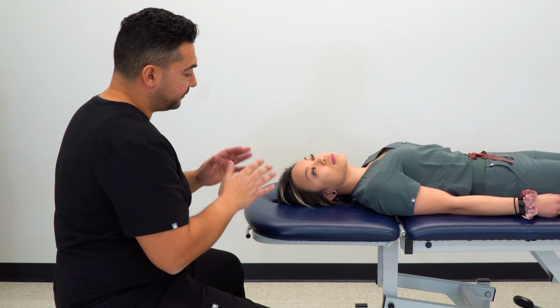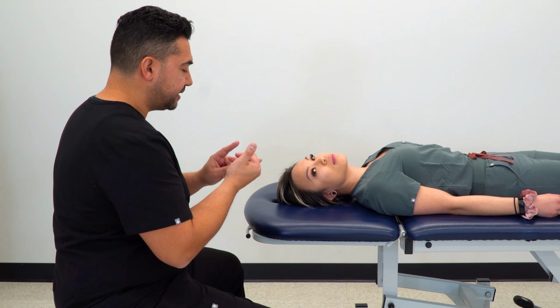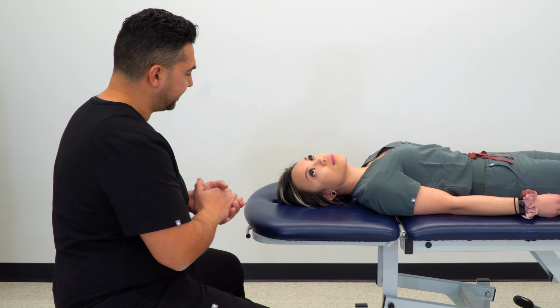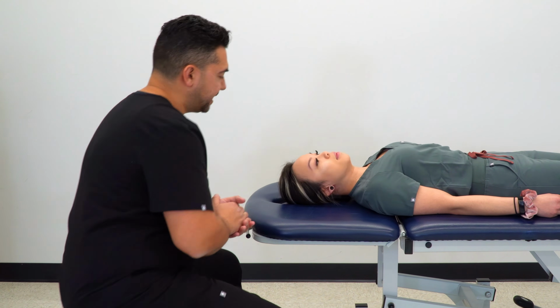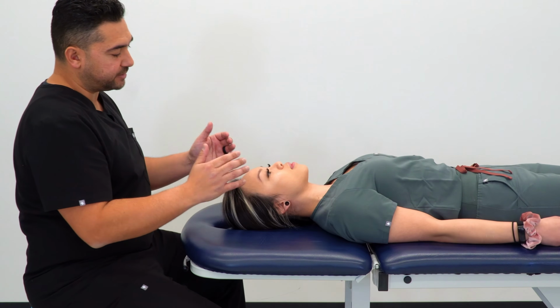If you're uncomfortable or if anything is tender, please let me know. If you need me to stop or change what I'm doing, let me know and I can stop at any time. Is it okay if I begin? Yes. All right. So we're going to start by identifying our tender points.